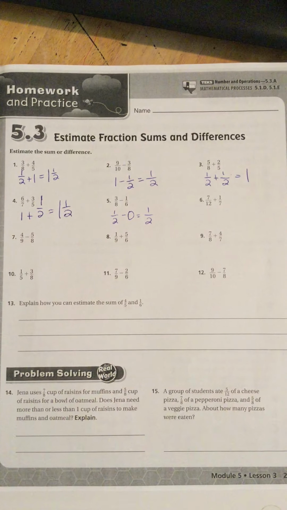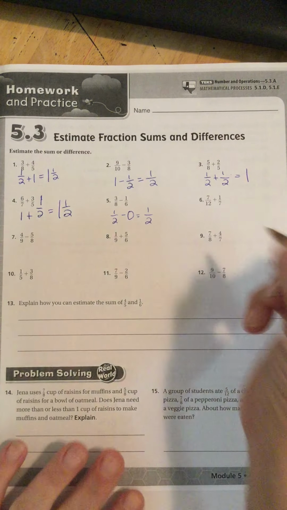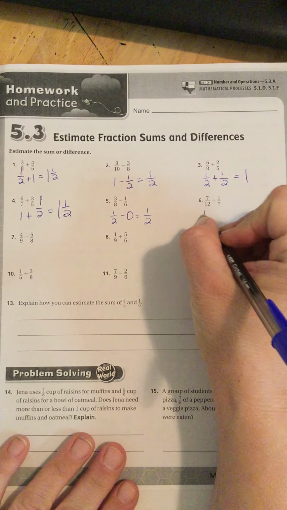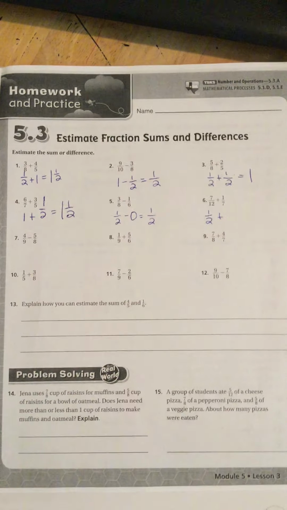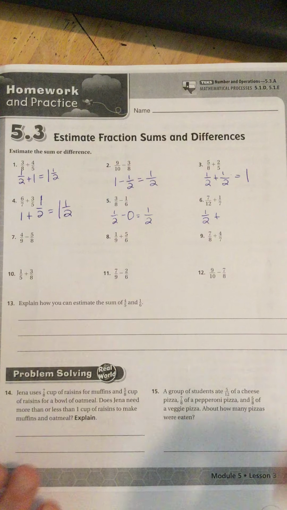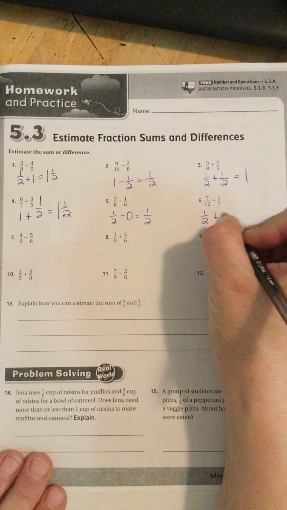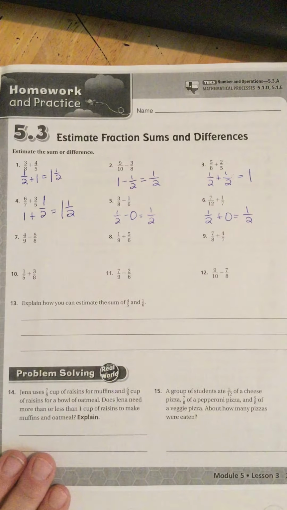Okay, try 7/12. 7/12. Okay, 7 is about halfway. Plus 1/7. What would you estimate 1/7 to be? What benchmark would you give it? 0. 1/2 plus 0 is 1/2.